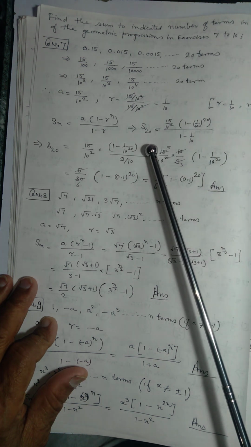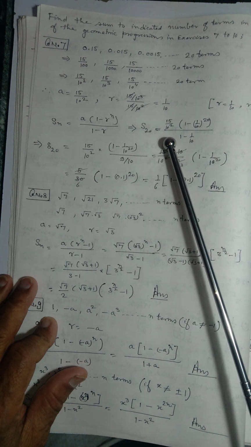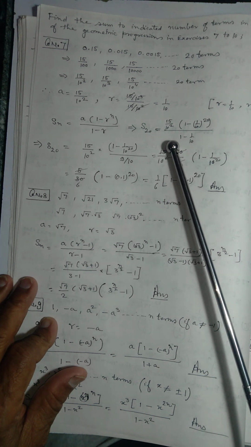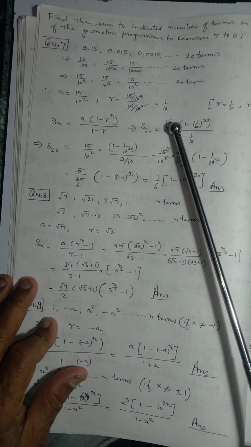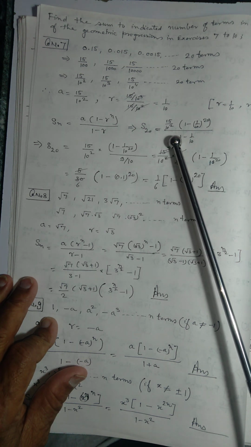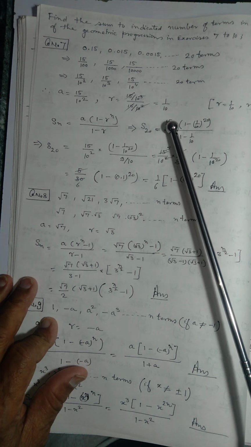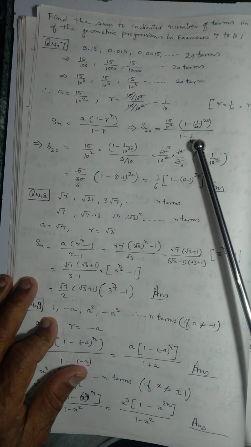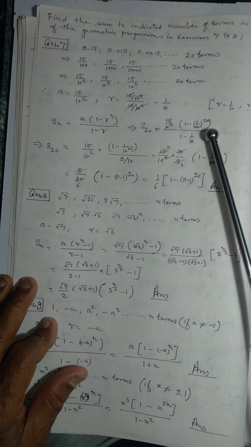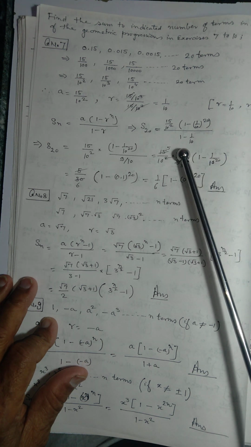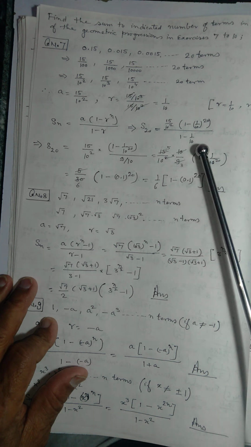So S20 will be equal to, you see the first term, 15 upon 10 square is equal to the first term. So 15 upon 10 square, in bracket I have written 1 minus 1 upon 10 whole raised to power 20, divided by 1 minus 1 by 10.